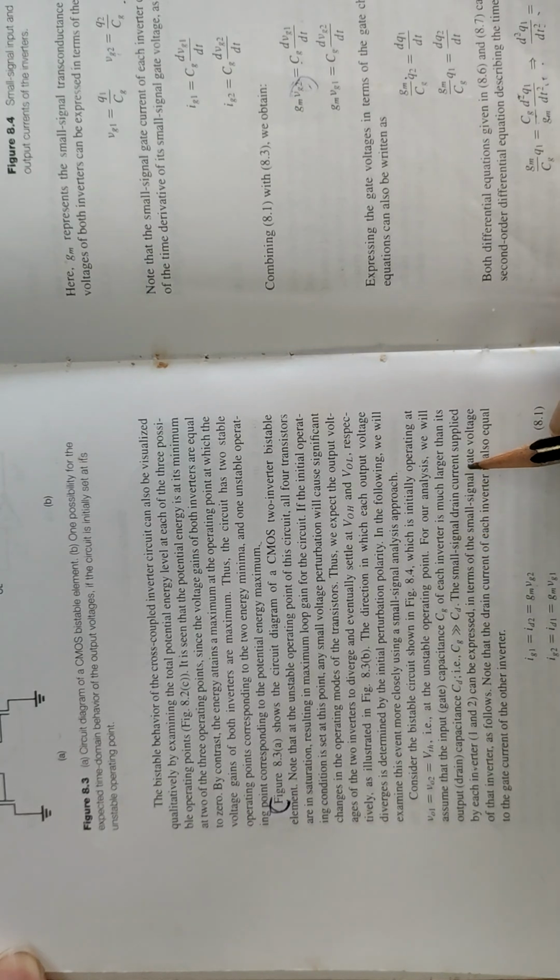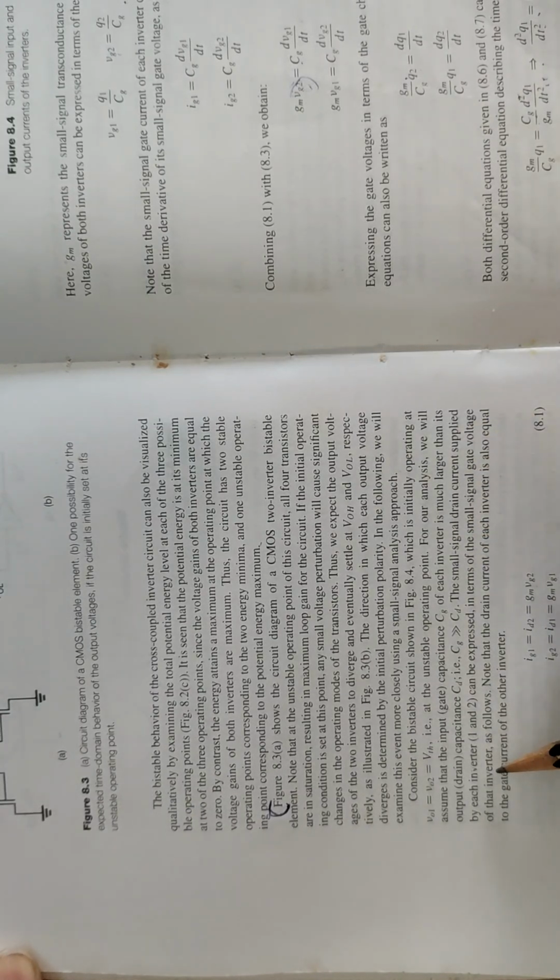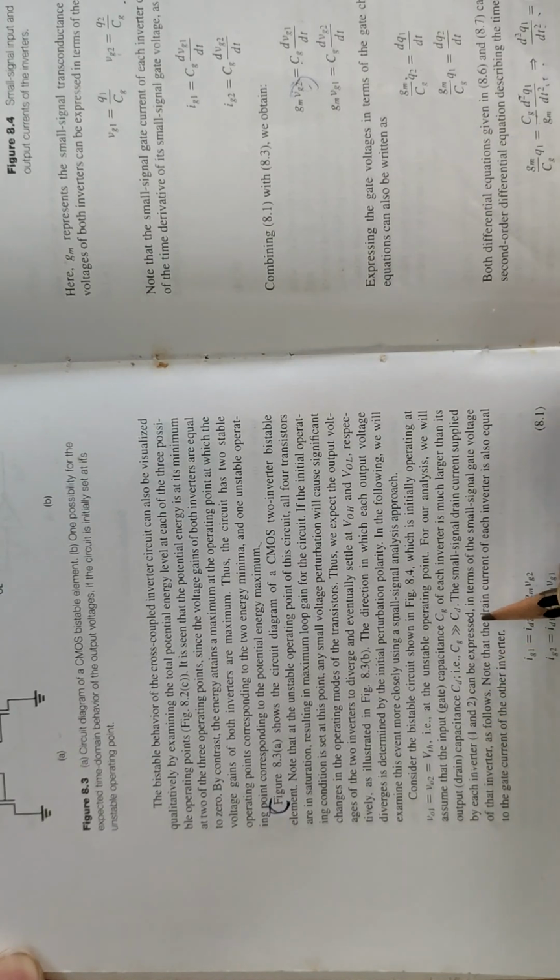The small signal drain current supplied by each inverter 1 and 2 can be expressed in terms of the small signal gate voltage of the inverter as follows.